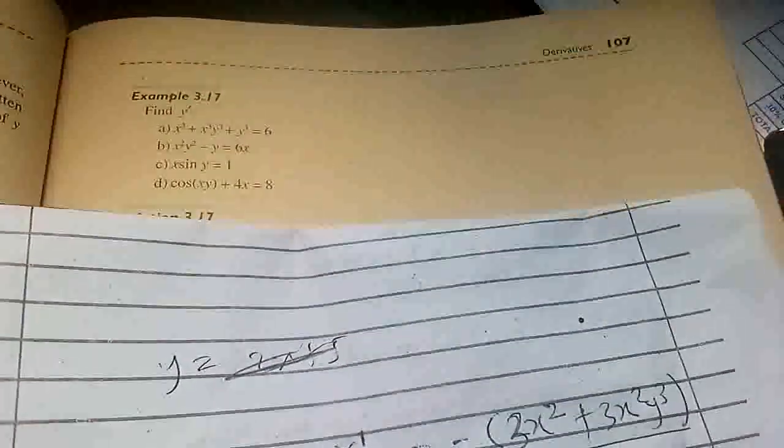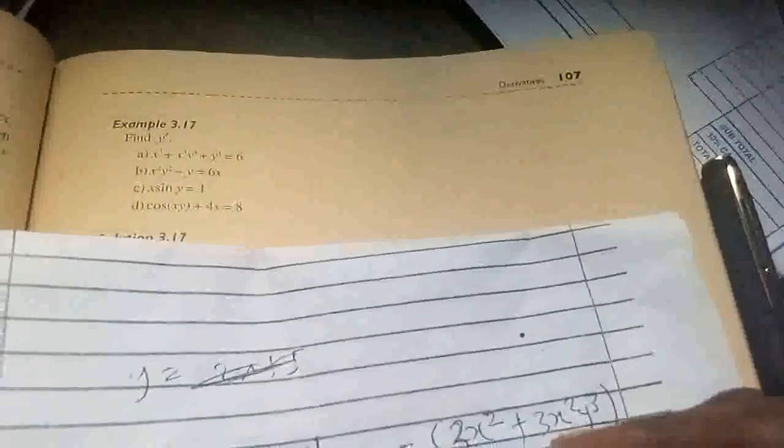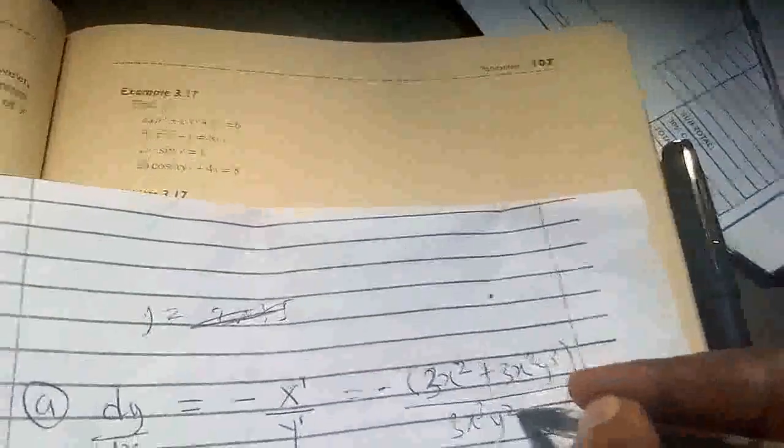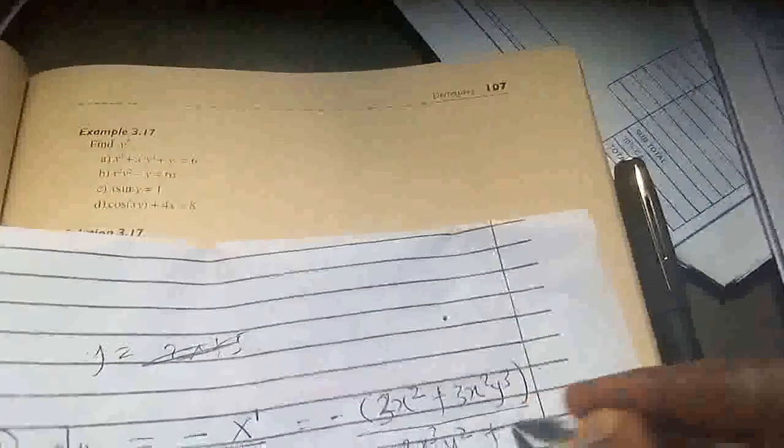Now coming to x cubed y cubed, we differentiate with respect to y. So we now have 3 in front, x cubed being constant, then y squared, plus 3y squared. You can see that.